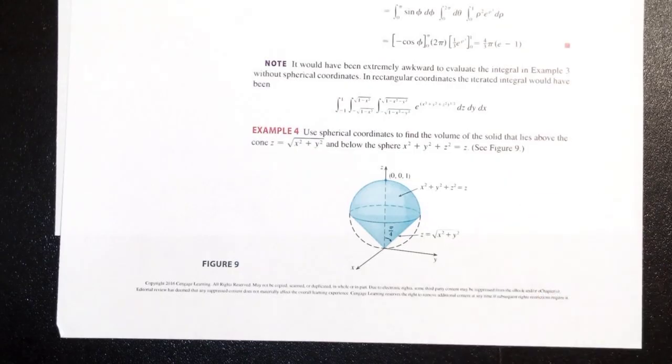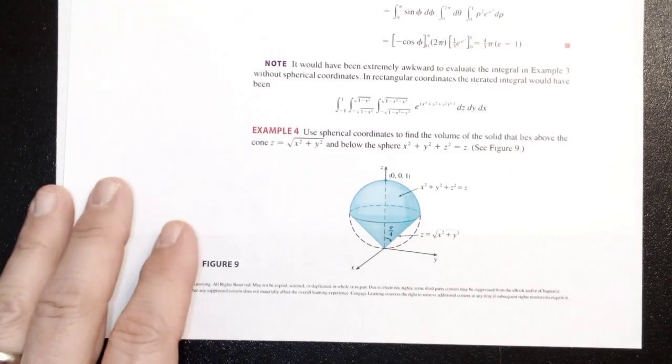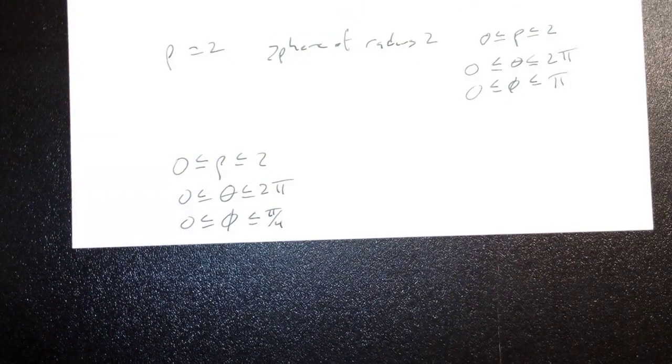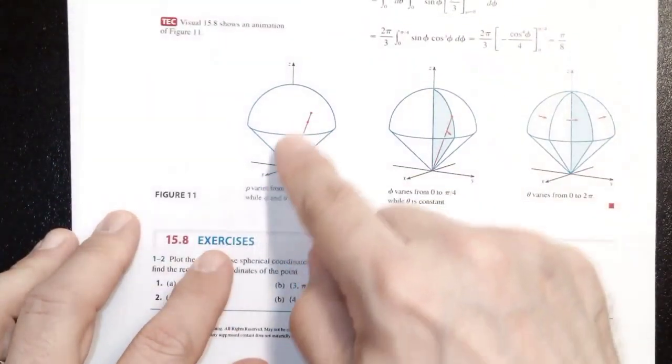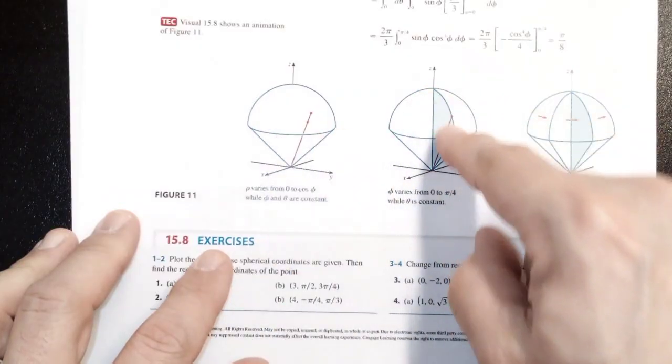This illustration's on page 1048. And I tend to think of it exactly the way I just described it to you. I think of a line going out. I think of the angle coming down.